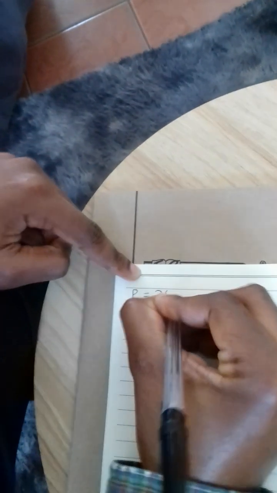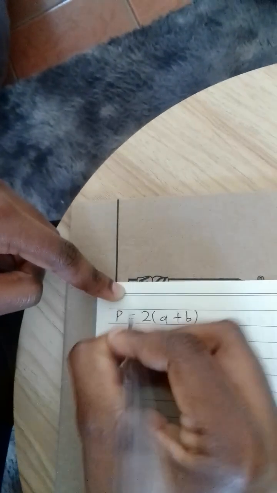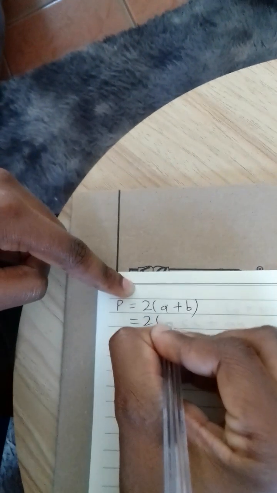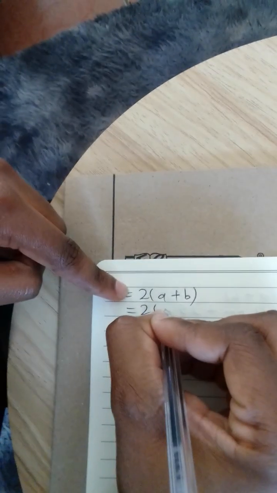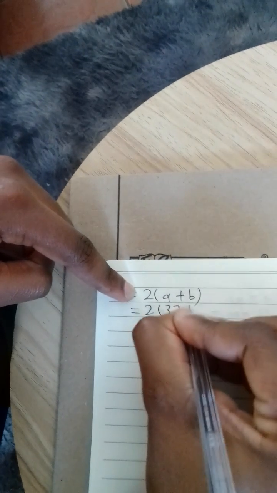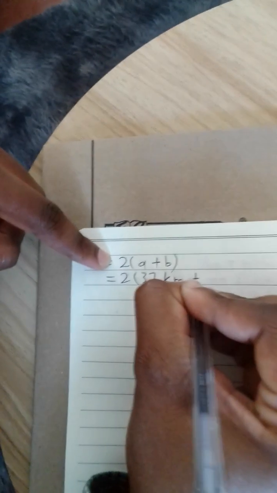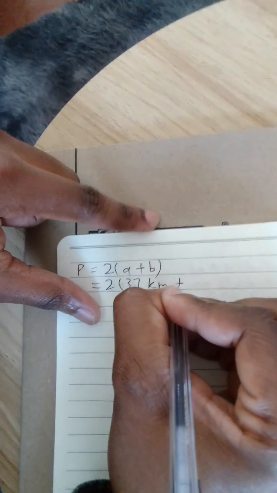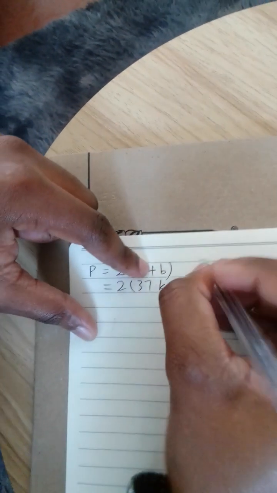So perimeter is 2(a plus b), which is 2 times... What is a? It is 37 kilometers. What is b, which is the base? 45 kilometers.